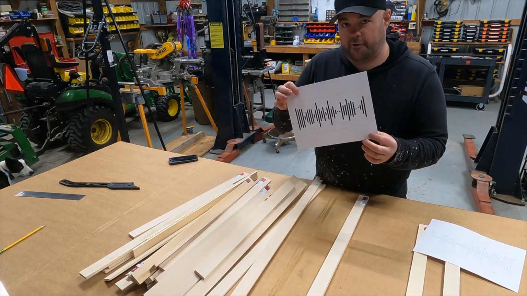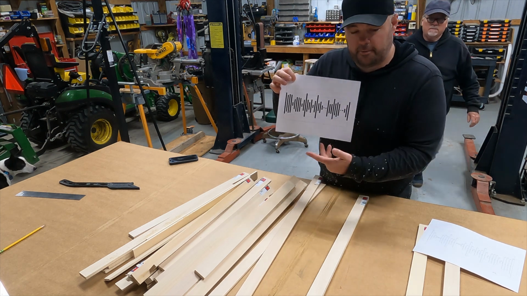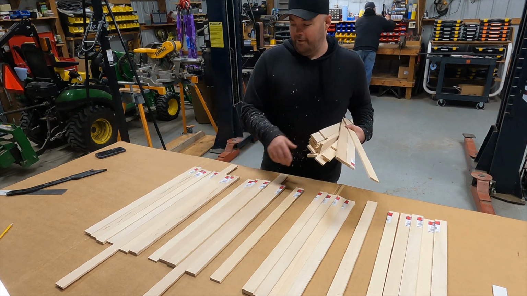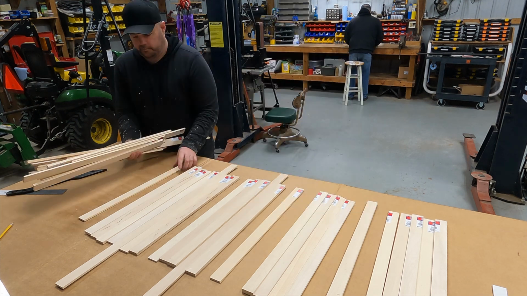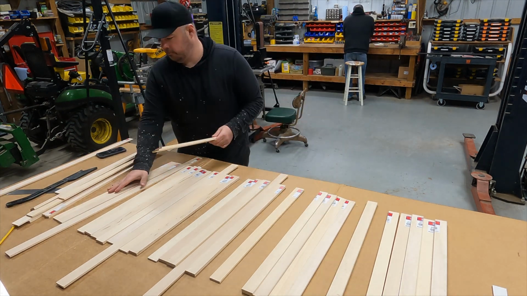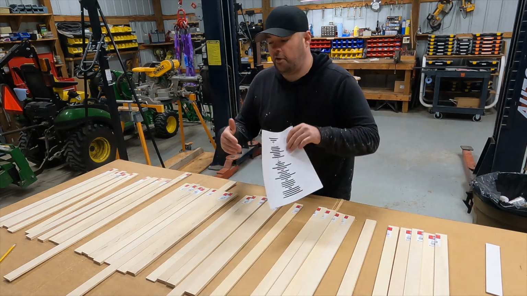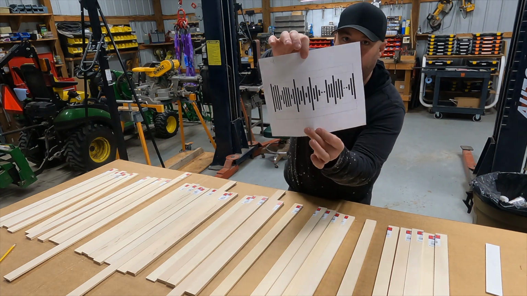Now I'm going to just rough it to this shape, and I'll get the heights after that. One, two, three, four. I've got everything laid out. Nothing's cut lengthwise. See that?